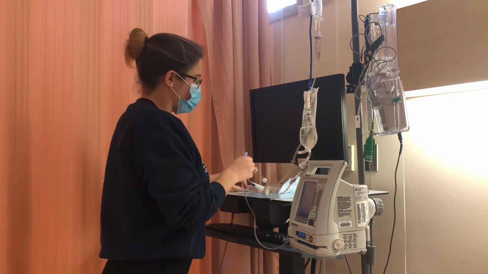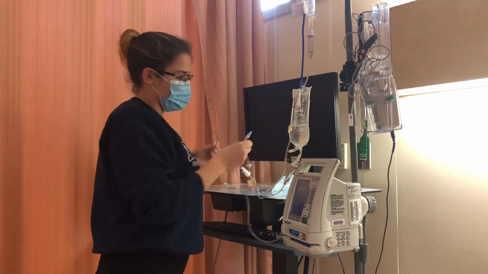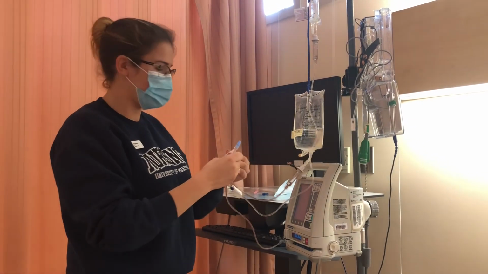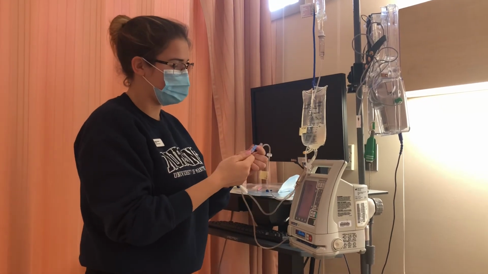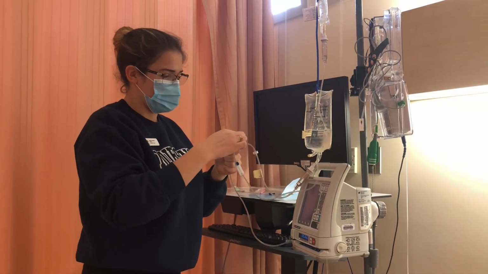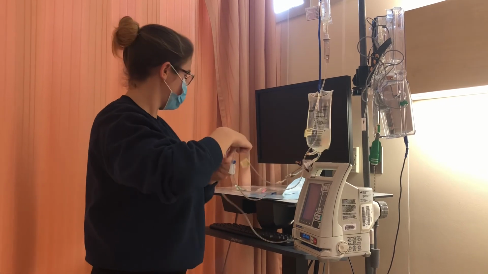So I'm going to grab a new alcohol swab, and I'm going to clean the port for 30 seconds. So 30 seconds has passed. I'm making sure not to put it down. So I'm going to attach it. Okay, great.